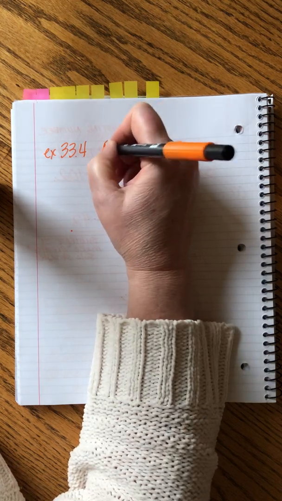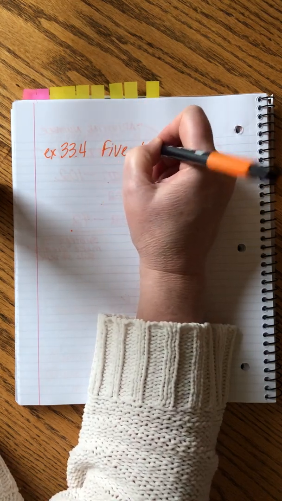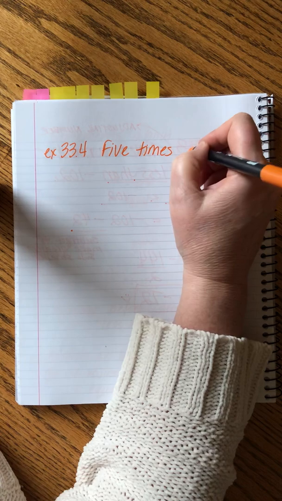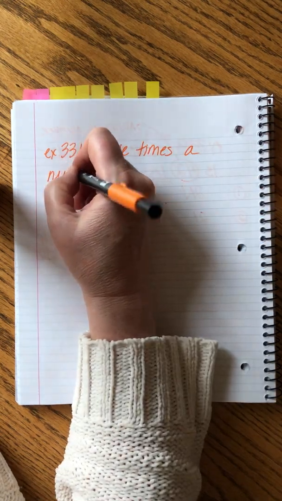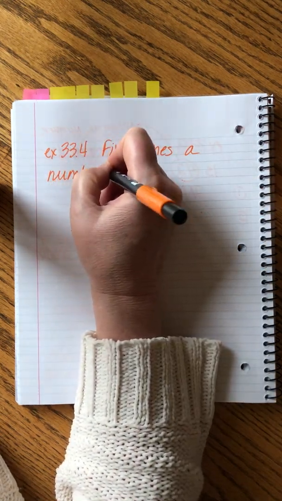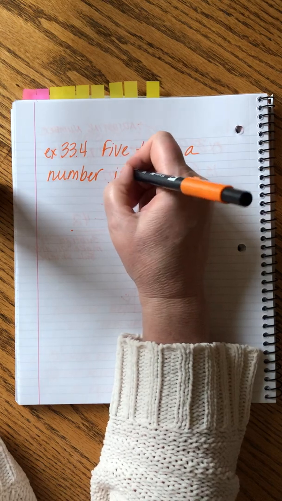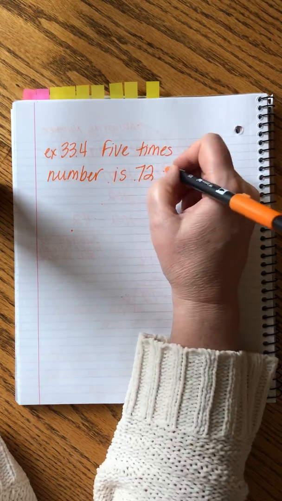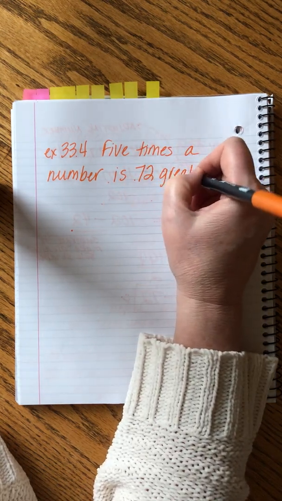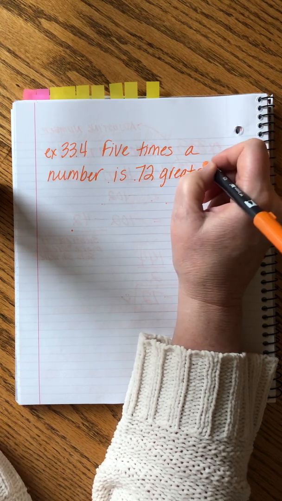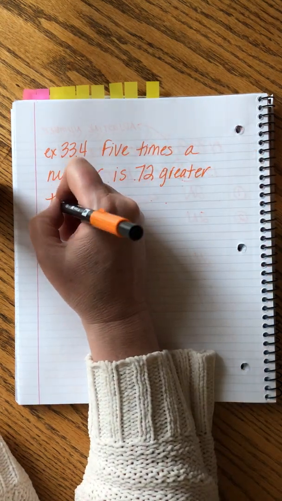5 times a number is 72 greater than the opposite of the number.